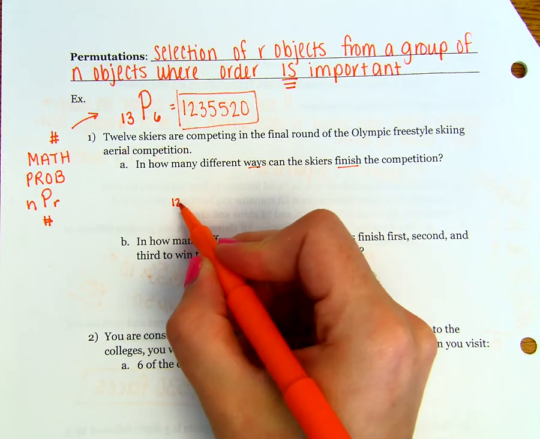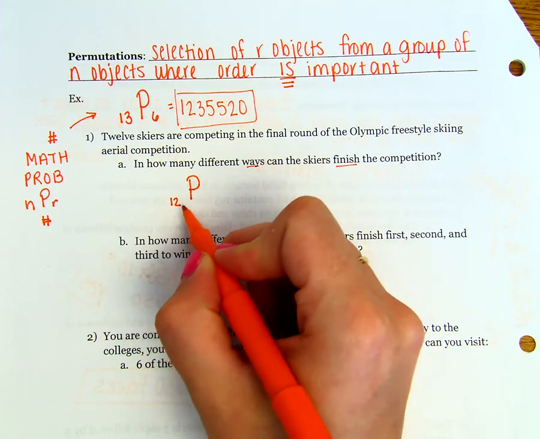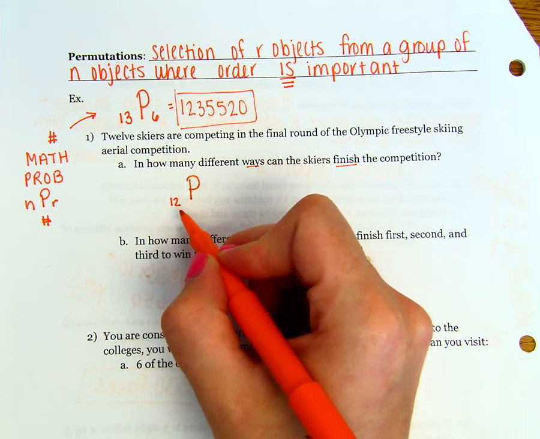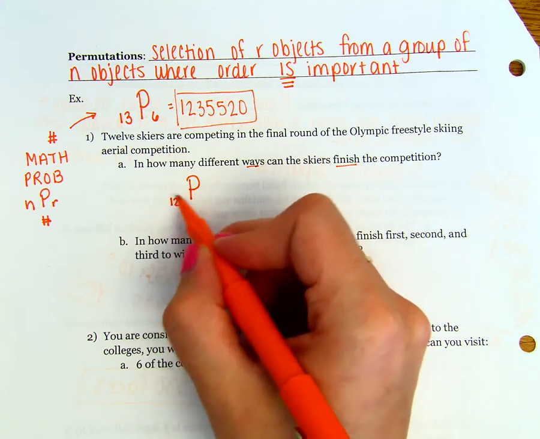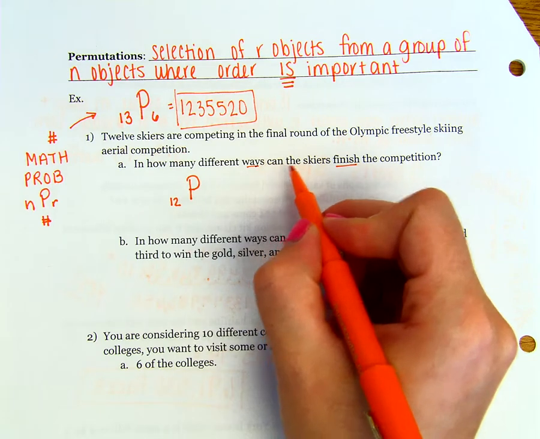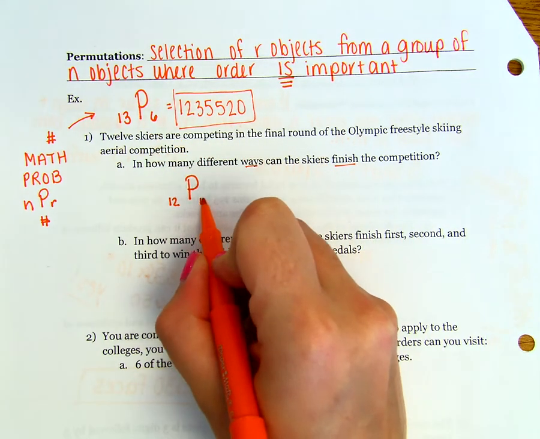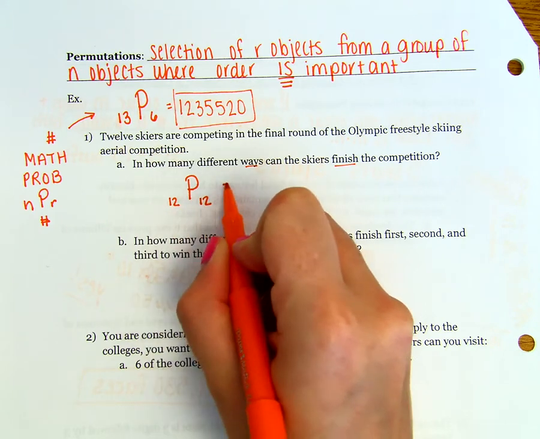So we have 12 skiers. The first number that's going to be written before the P is always going to be bigger, okay? And it's however many you have that you're talking about. So we have 12 skiers. And we want to know when all the skiers can finish the competition. So all 12. So it'll be 12P12.